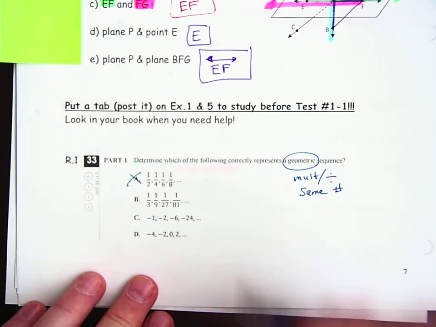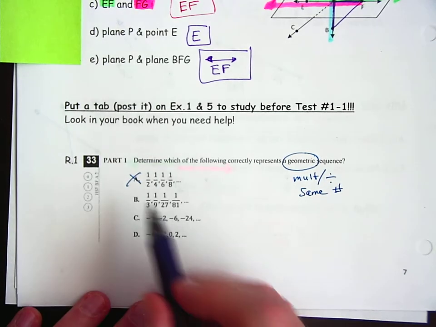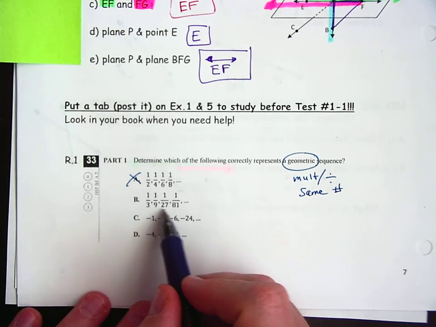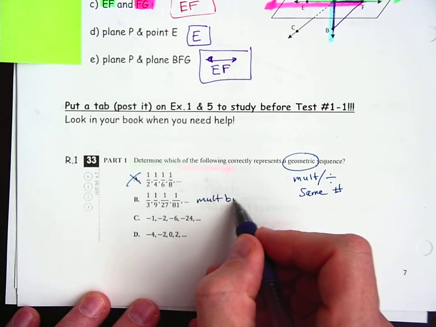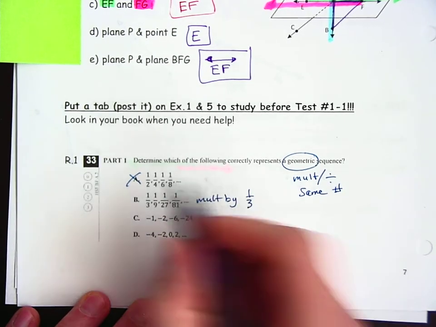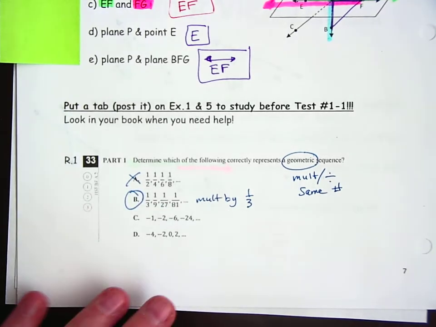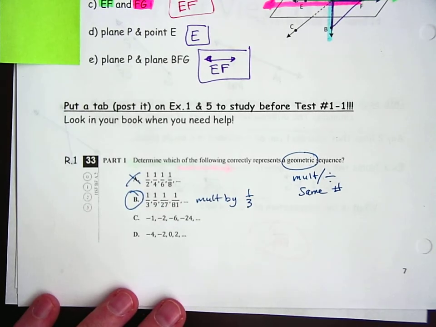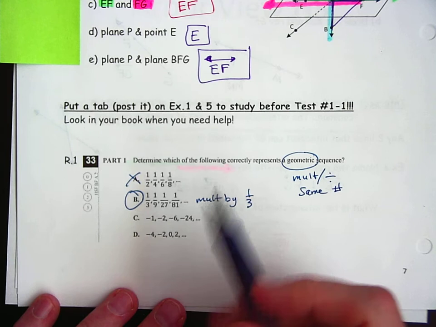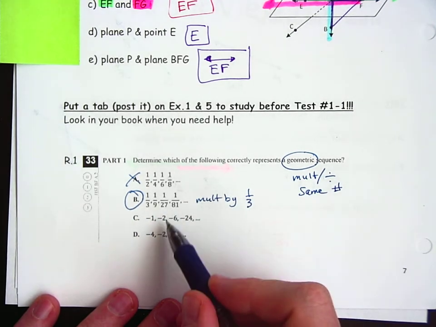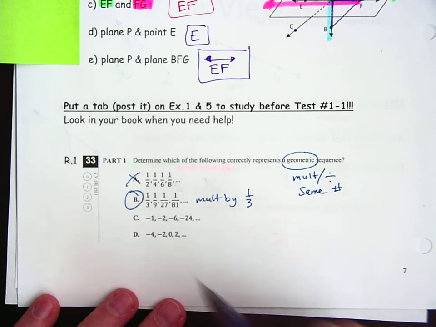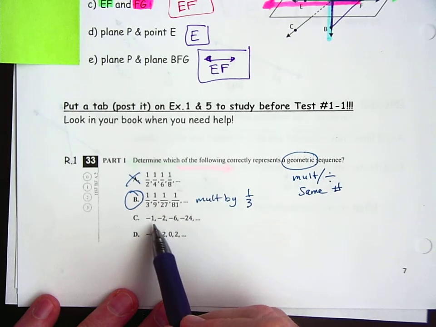So that's not working there. The gaps aren't the same. Now here, hopefully you recognize that pattern pretty quickly. That's multiply by 1/3. So that's exactly what geometric is. And then it's good on multiple choice questions to check the other two, because maybe we made a mistake here. And so maybe one of these is right, and if we see that it's right, then we know to go back and check that. Now, multiplying by the same number.